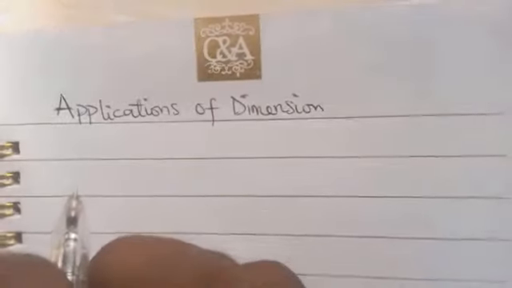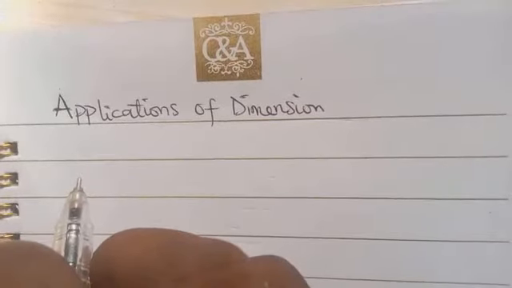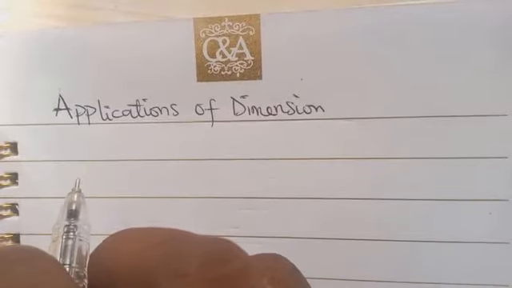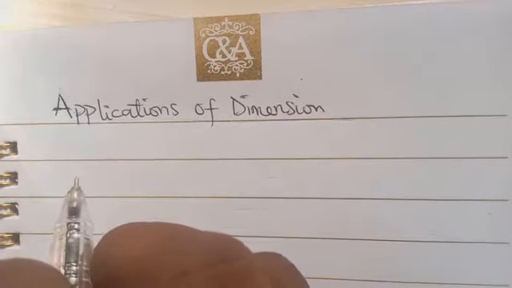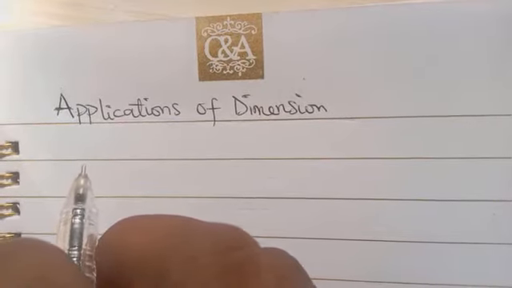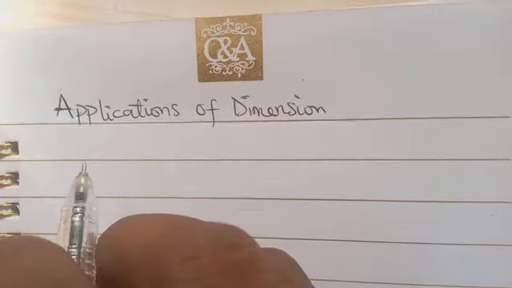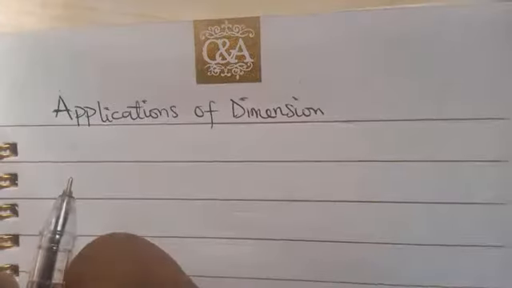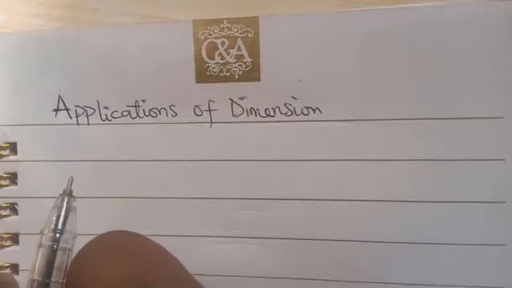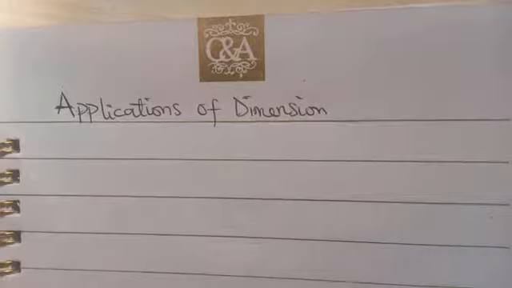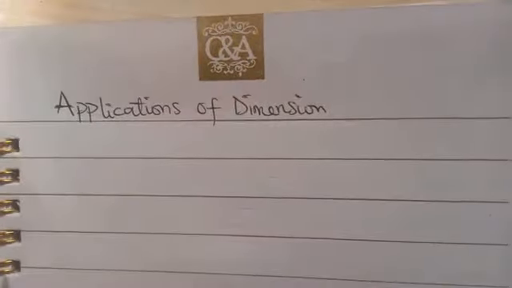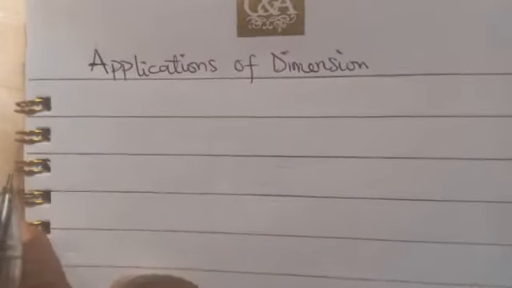In this video, we're going to talk about applications of dimension. In our previous video, we talked about dimension and we referred to it as the mathematical expression that shows the fundamental makeup of every derived quantity. We were able to do some examples. So for the sake of those that are just joining us on this video, let's do one more example to illustrate what dimension really is.